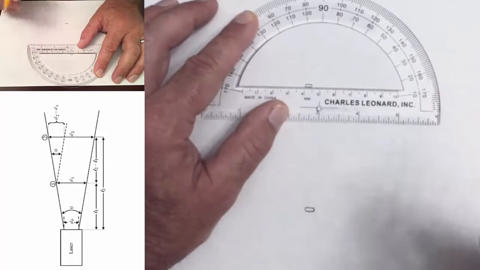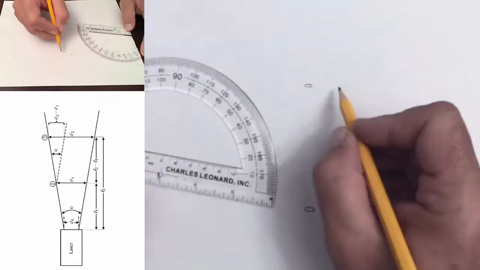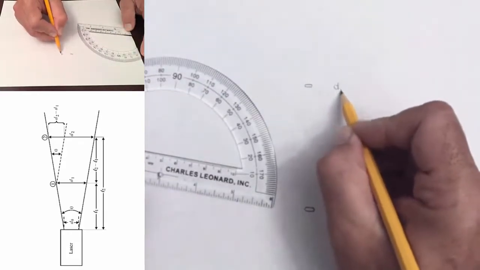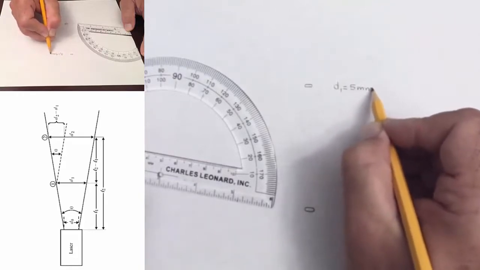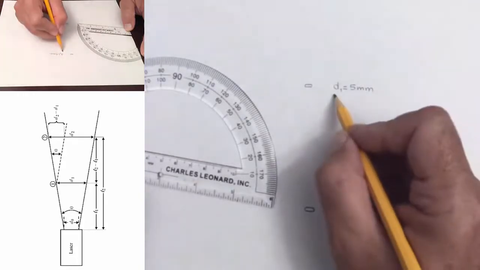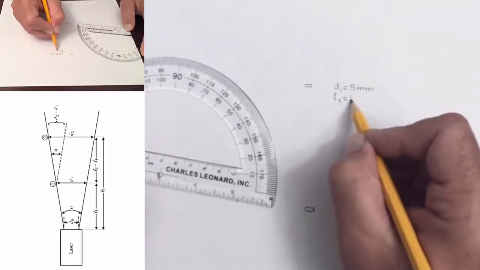It looks like the first beam diameter was about 5 millimeters, so D1 is equal to 5 millimeters. We measured this beam diameter when the laser was at the distance L1 equal to 15 centimeters.